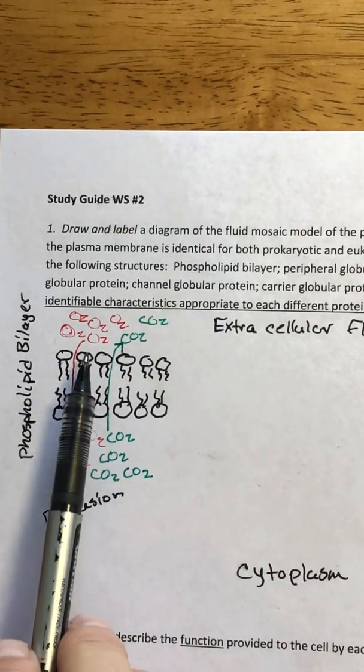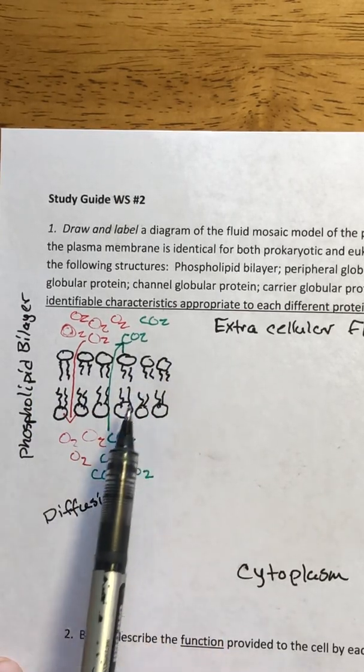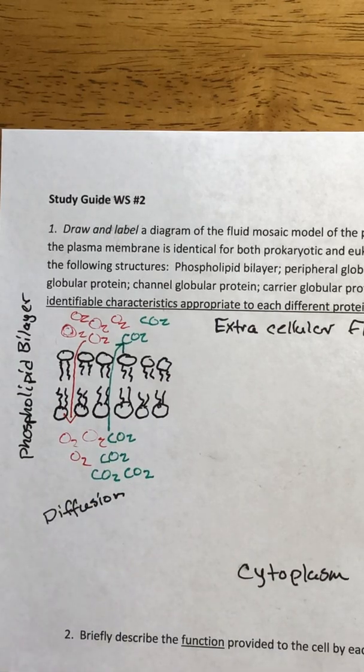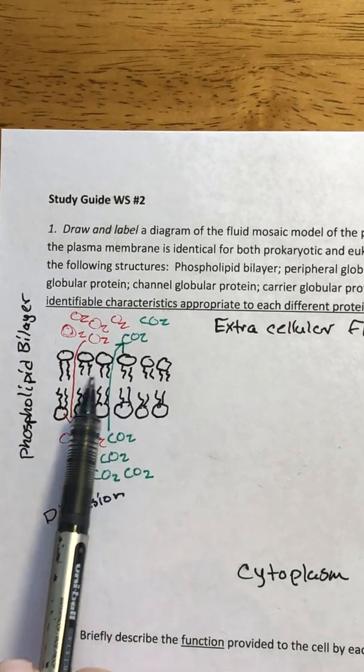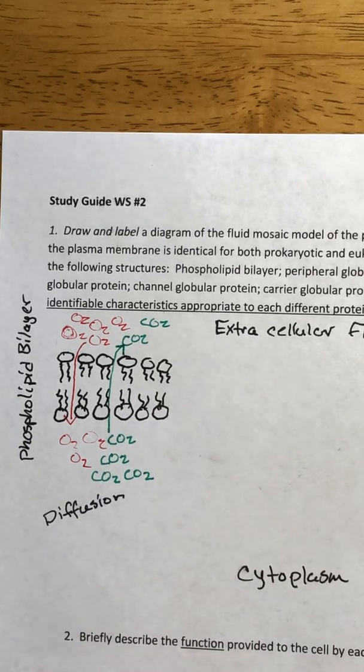And that water basically will sit right on the surface of the membrane, both out here in the extracellular fluid and also up against the inside of the membrane on this side of the cytoplasm. That gives fluidity to the membrane. And so the phospholipids and the globular proteins can actually slide back and forth within the membrane. So that's that phospholipid bilayer.